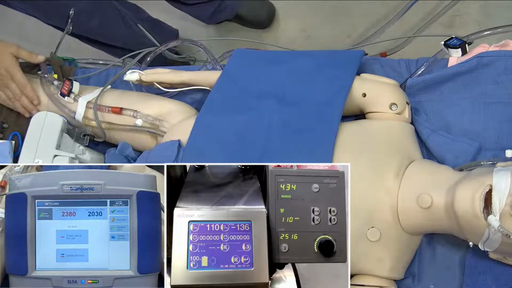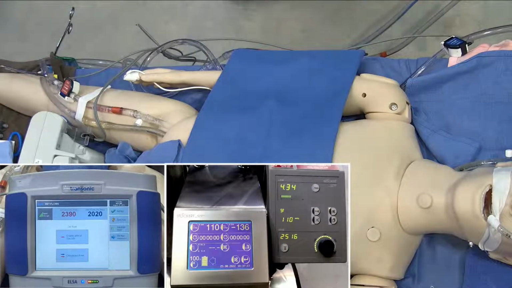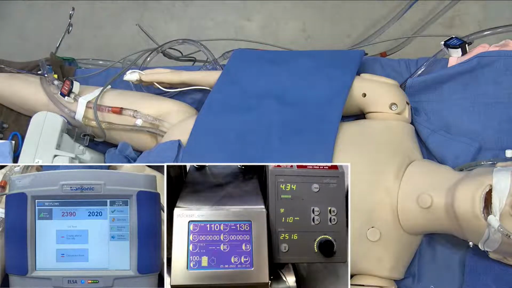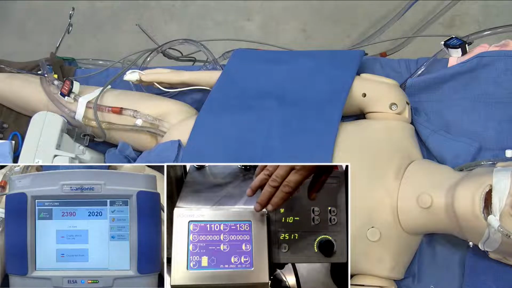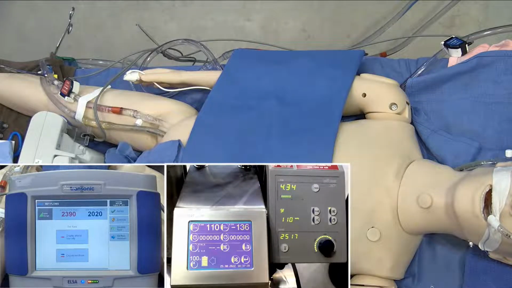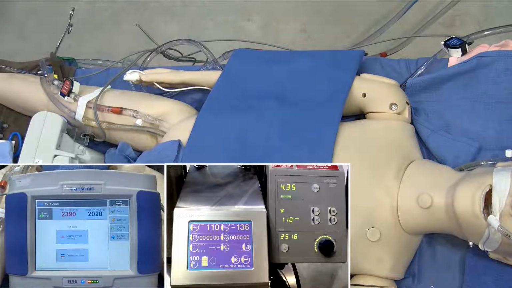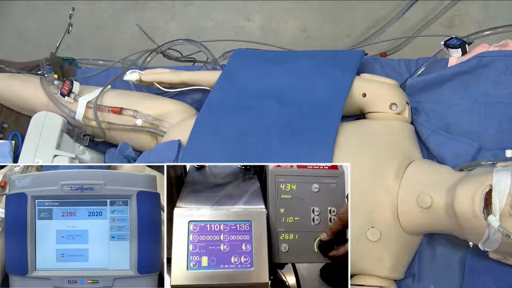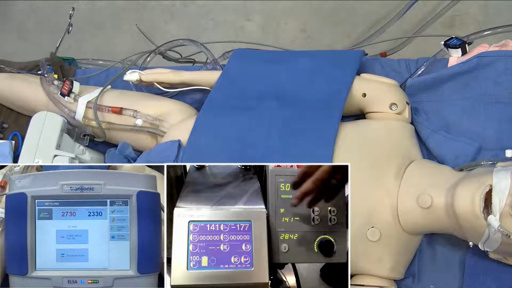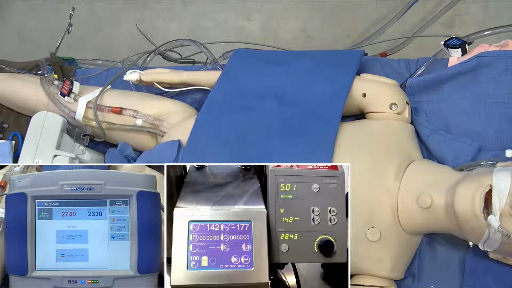Now, the trade-off is, if we go over here and look, we can see that our access pressure is already 136 negative. So how much more flow can I really get? Because the patient was getting 4.5 systemically. But I think we're going to go ahead and turn it up and see if we can at least generate a higher level of flow. And now we're at 5 liters with 2,800 RPM, and our access pressure is 177.